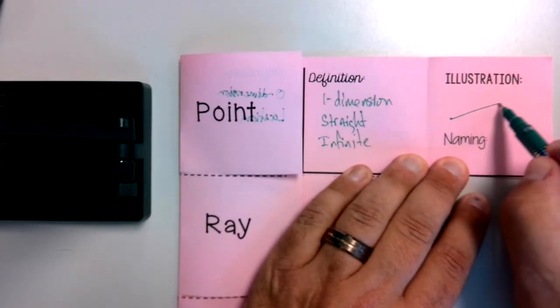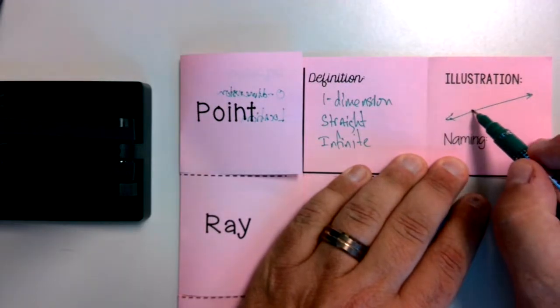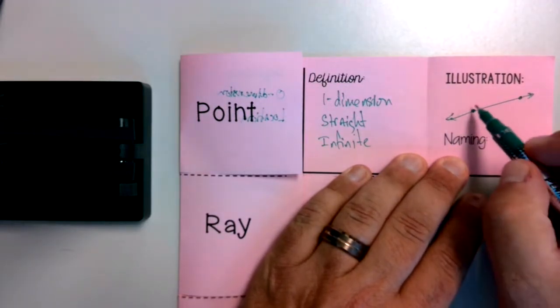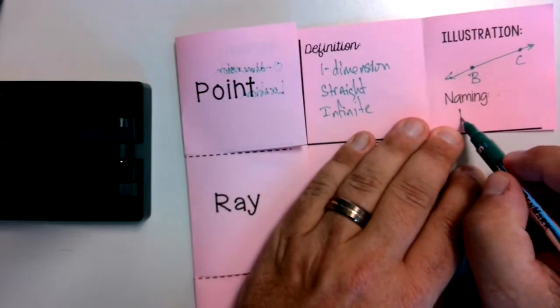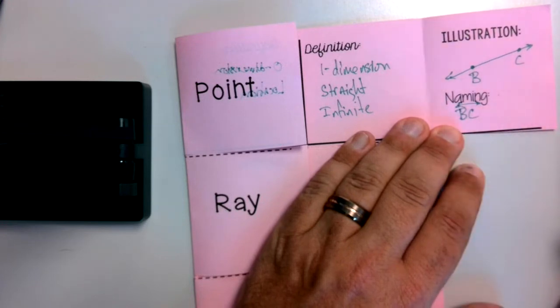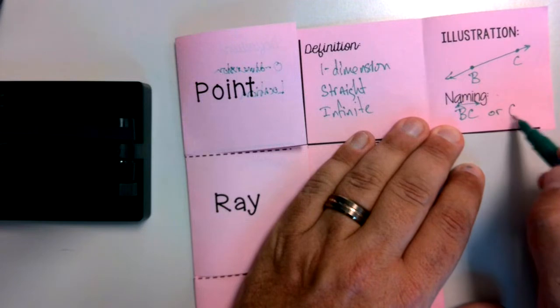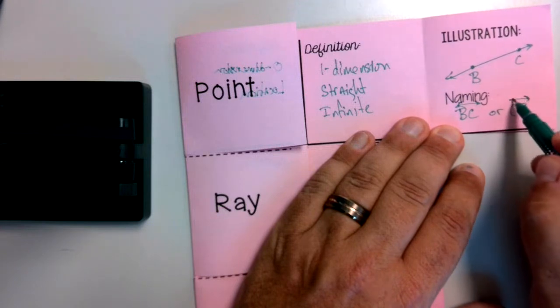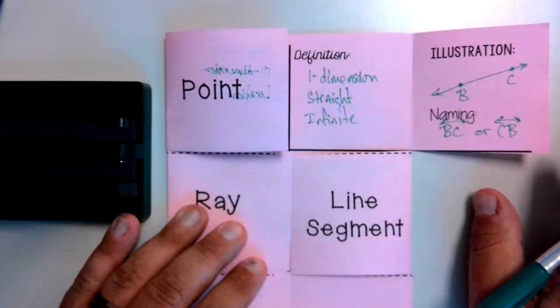When we illustrate them, it's just a straight line. You guys know what that is. And then when we name it, we use a couple of points, only 2 points. It can be any 2 points. And I name it BC, and I write it like that. Or it's okay to write this as CB, and that's a line.